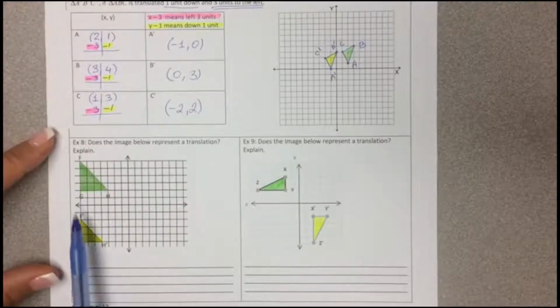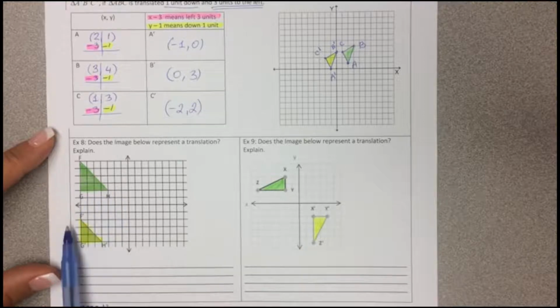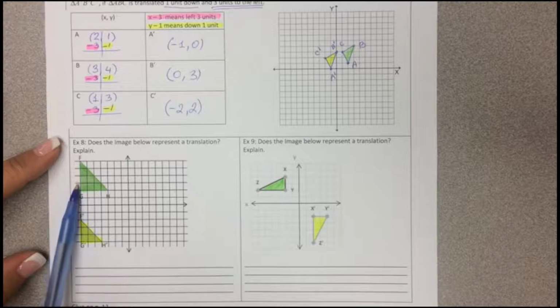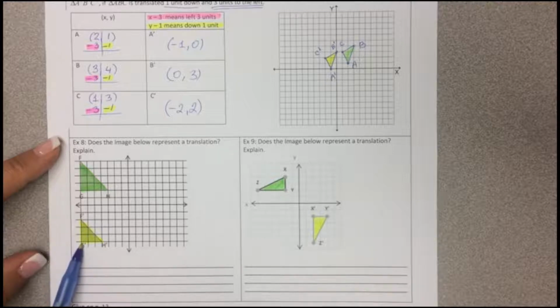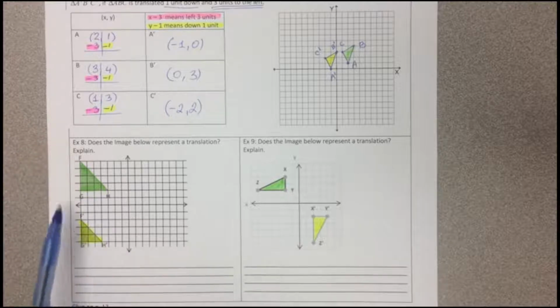These two triangles appear to be the same orientation, but they're not congruent. So if I look at the side measure here, FG, I have 4 units, but F prime G prime is 3 units. So from the pre-image to the image, we had a smaller image.